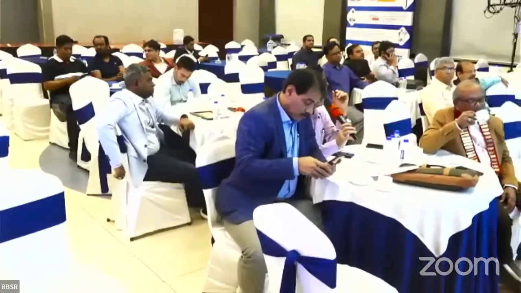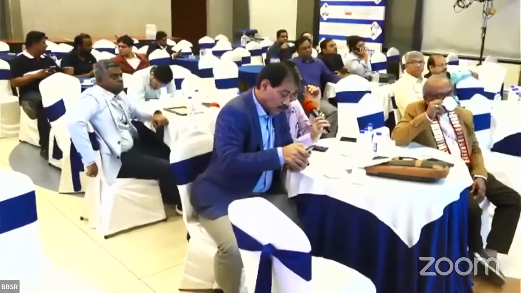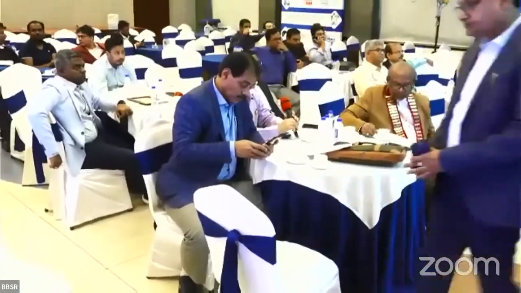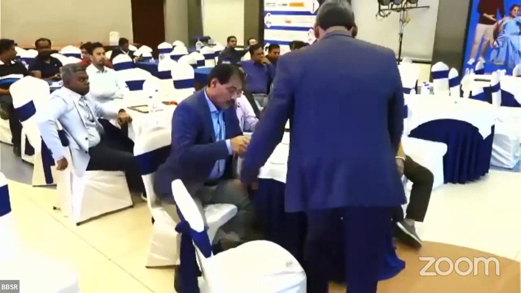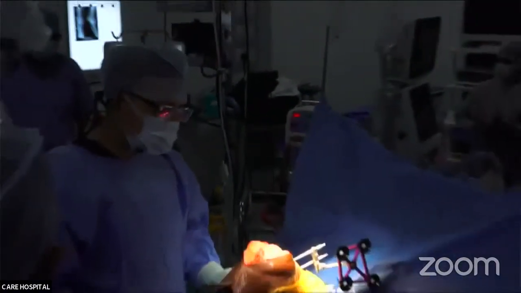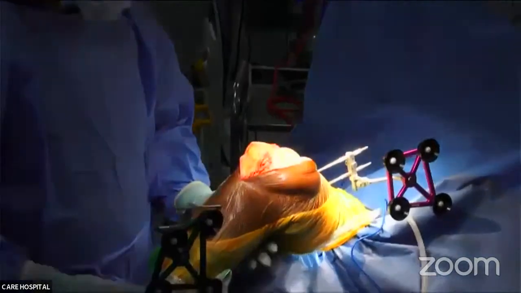Okay, so he's a 63-year-old patient with varus deformity. And if you can see the X-ray, there is a posteromedial defect. Now, let me show you the patient's clinical picture. So we have opened up the joint. Can you focus on the knee? We have opened up the joint by medial parapatellar approach.